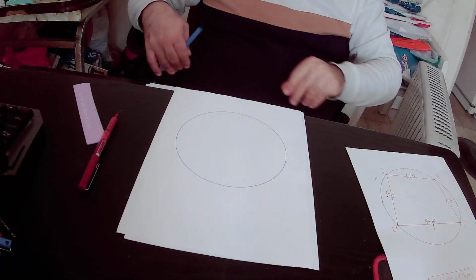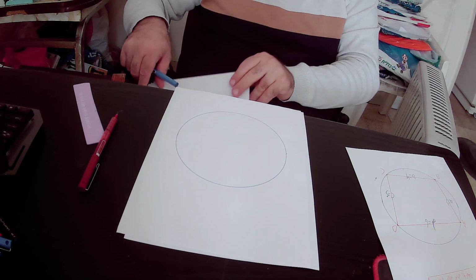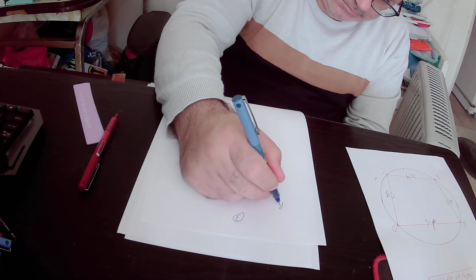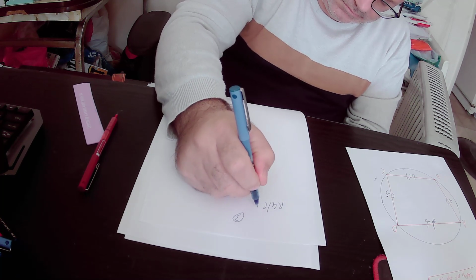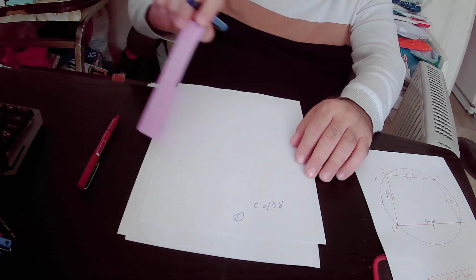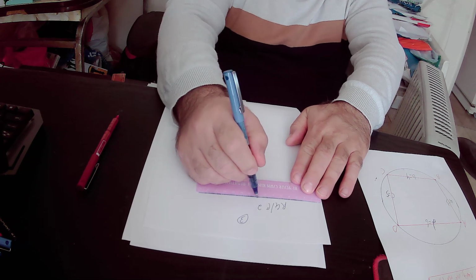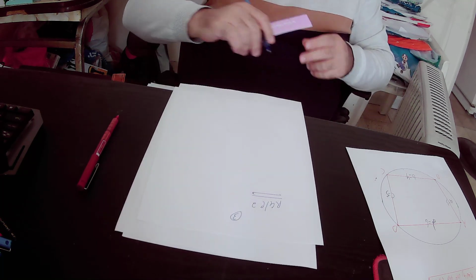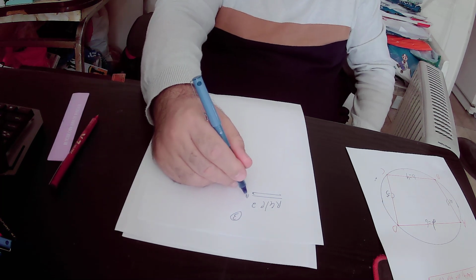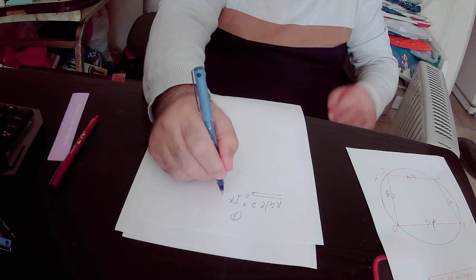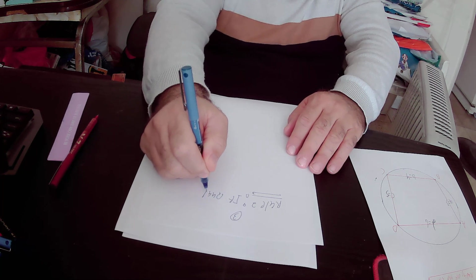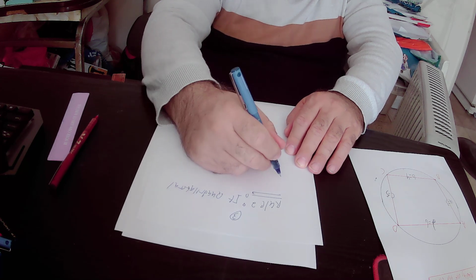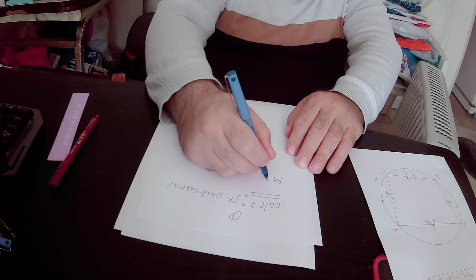According to rule number 2, if quadrilateral ABCD is inscribed by a circle, again, quadrilateral ABCD could be any quadrilateral.